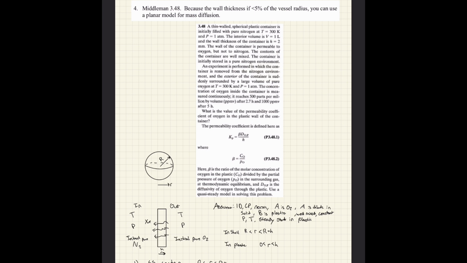And we're going to assume here that the permeability coefficient is defined as Kp equaling beta times the diffusivity constant of oxygen in plastic over H, where beta is the concentration of oxygen over the partial pressure of oxygen. Now to start out, we're going to make our assumptions. We're going to assume that we're treating the problem as 1D, with constant properties and no reaction.